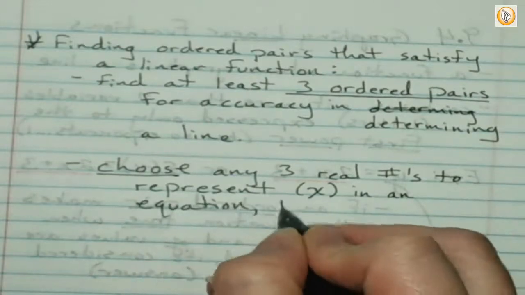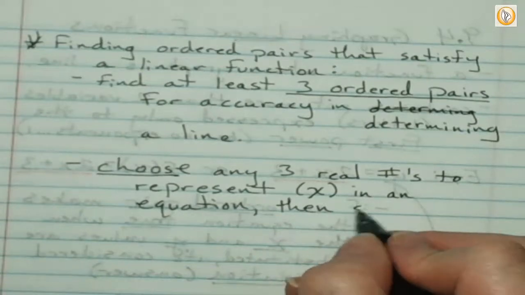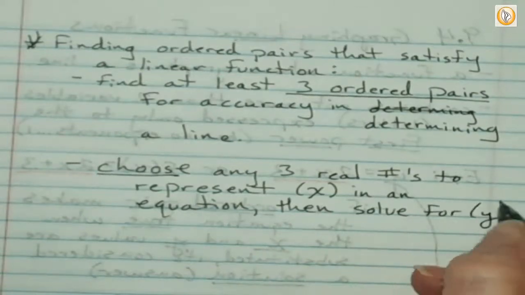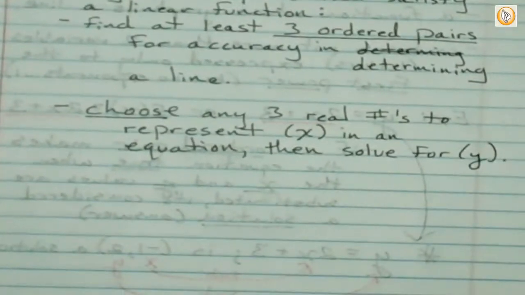Is there a fake number? Of course. Then solve for y. Okay, choose any 3 real numbers. Just regular numbers to represent x in an equation, and then you solve for y.